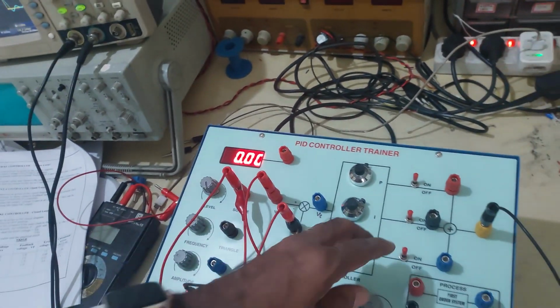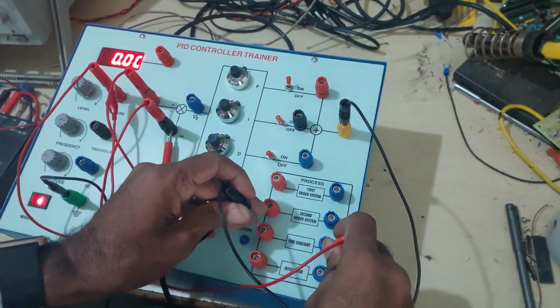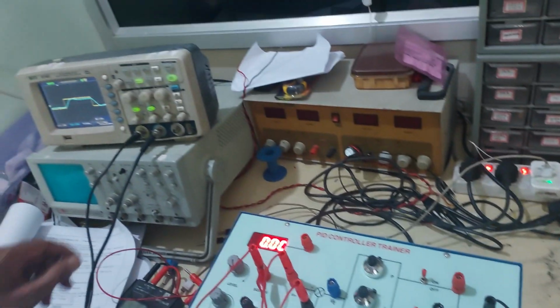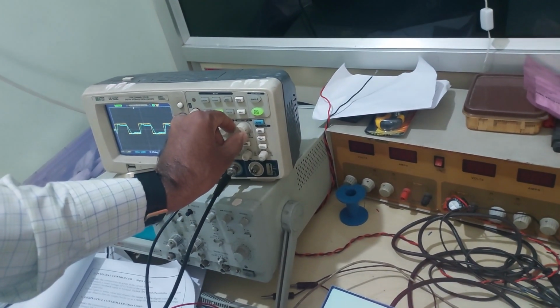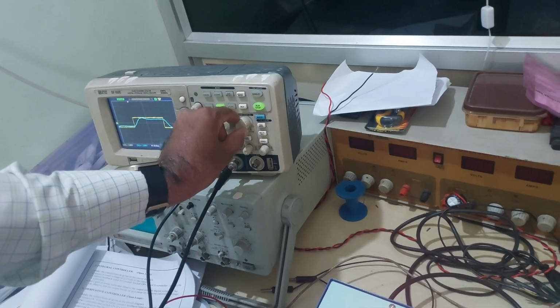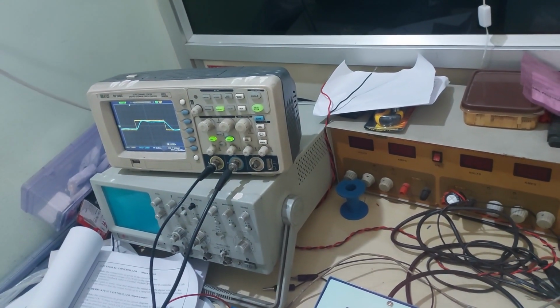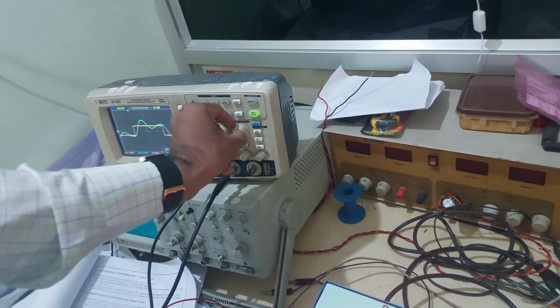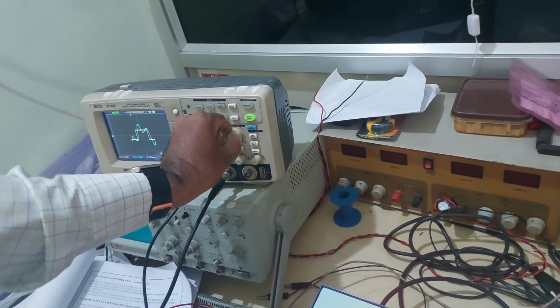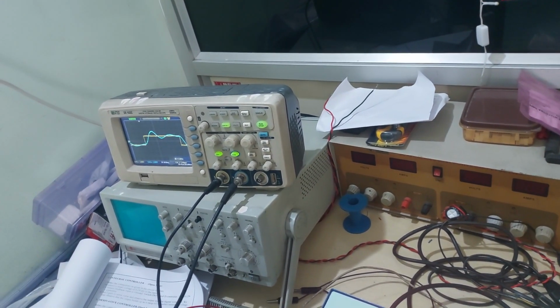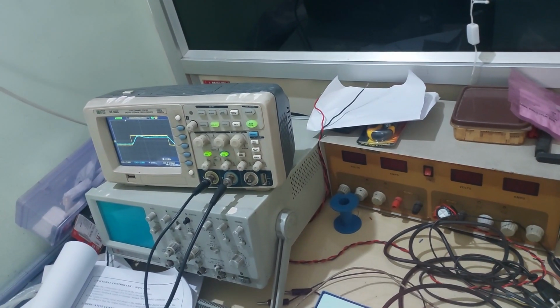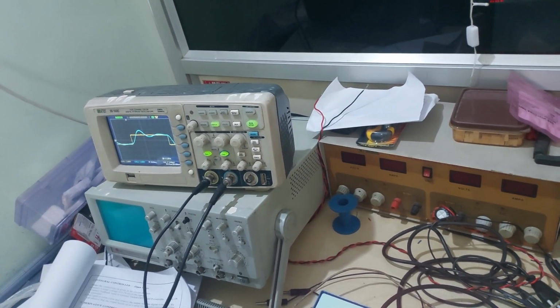And if you repeat the same for the time constant, this is for P, I, and PID.